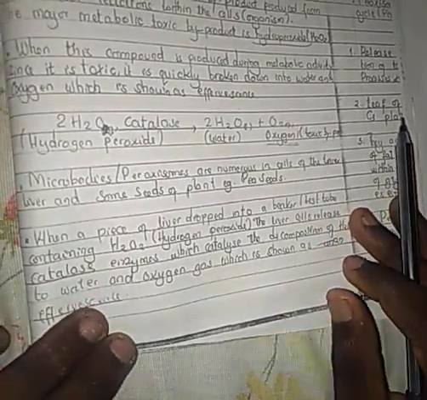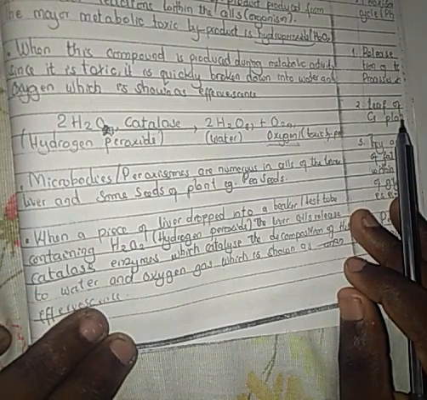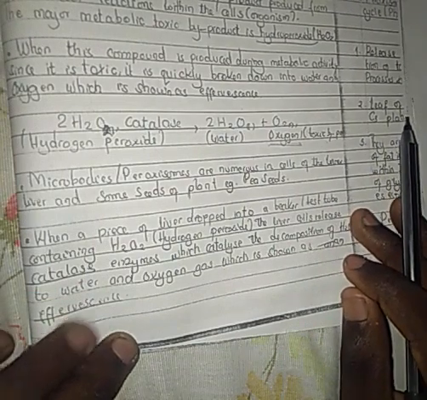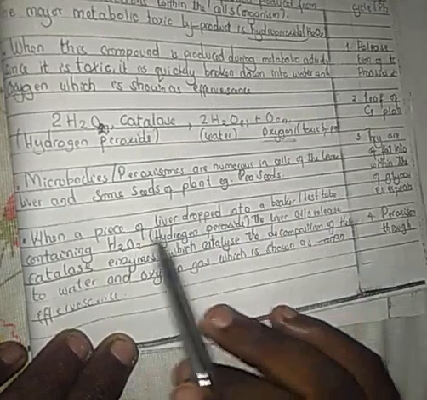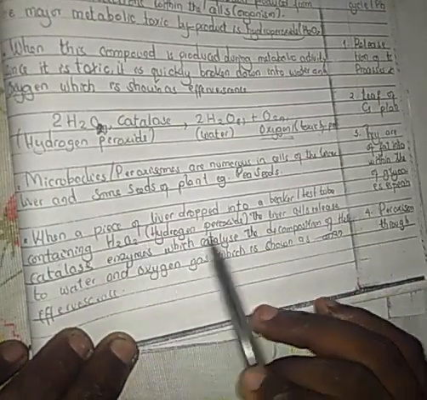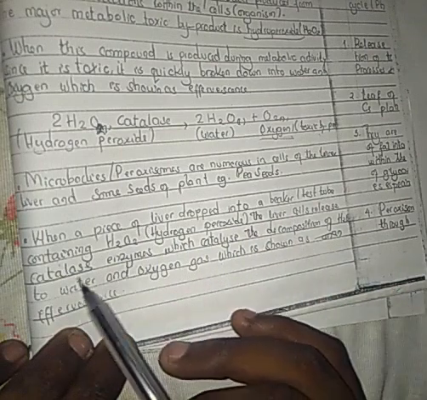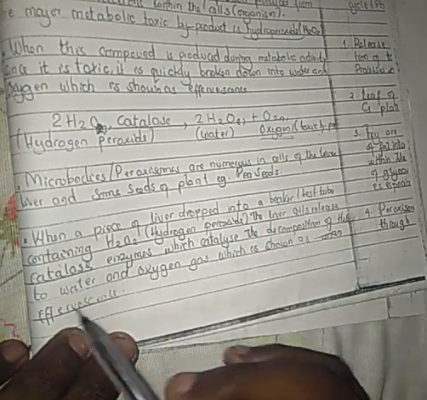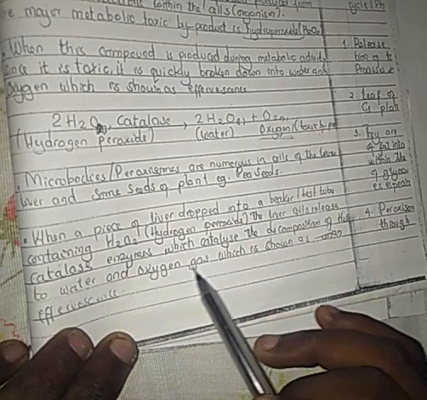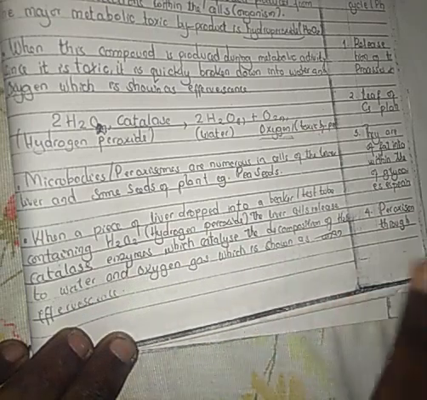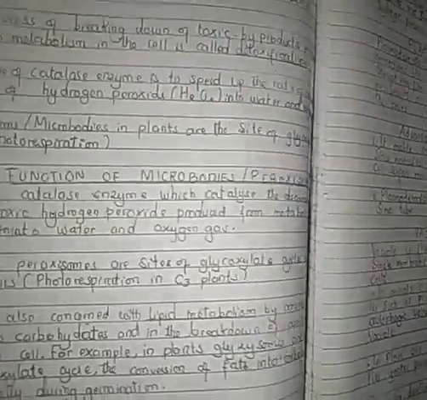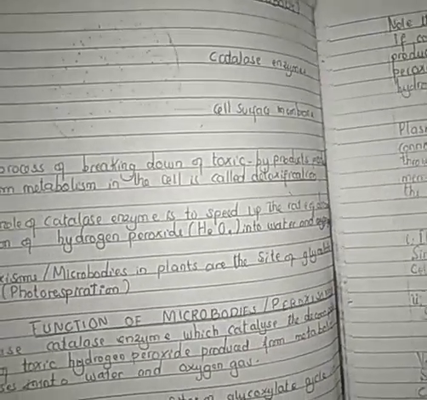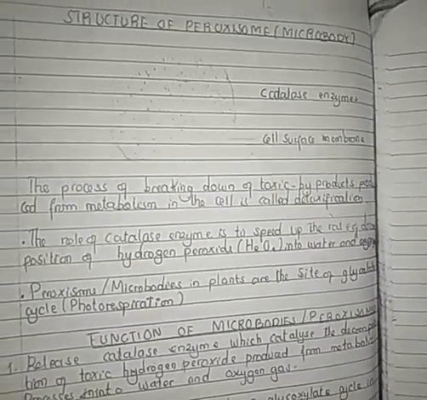A similar reaction to that shown by the liver can be seen in pea seeds. When a piece of liver is dropped into a test tube containing hydrogen peroxide, the liver cells release the catalase enzyme, which catalyzes the decomposition of hydrogen peroxide to water and oxygen gas, shown as effervescence. As I told you earlier, this is one of the practicals you will do in your Form 6 practical session.